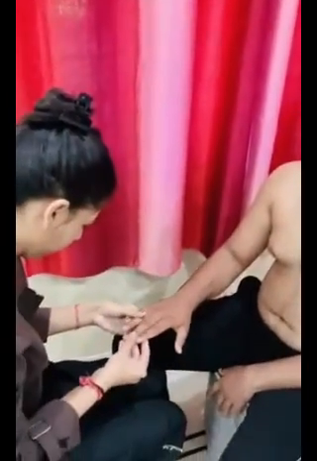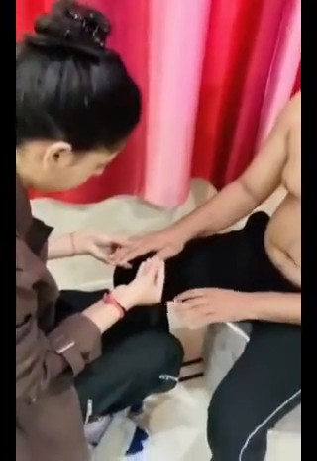Palpate the sternal notch to check the position of the trachea, which should be in the midline. Now check the patient's color for nail bed cyanosis. A blue color arises from deoxygenation. Lips, fingers and nails are normally pink.